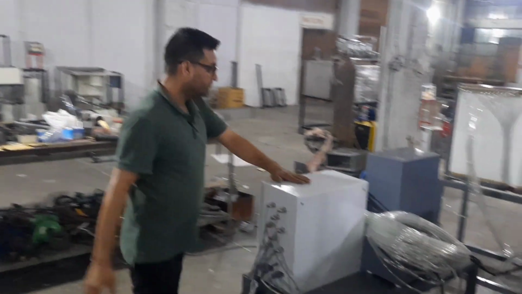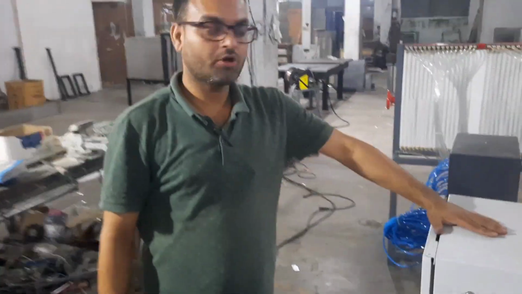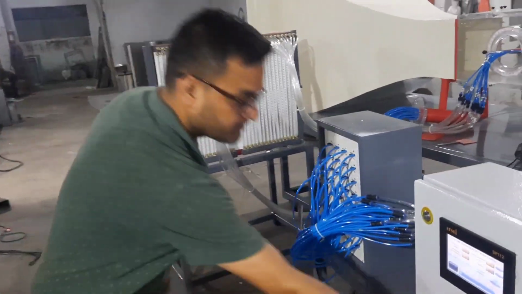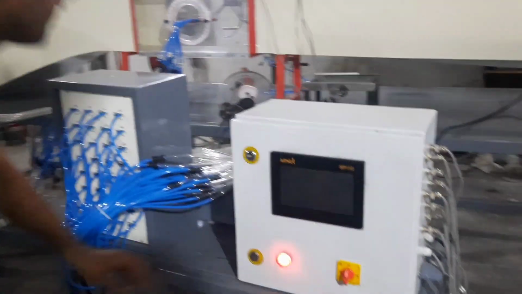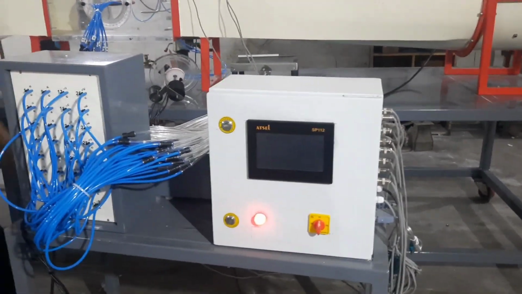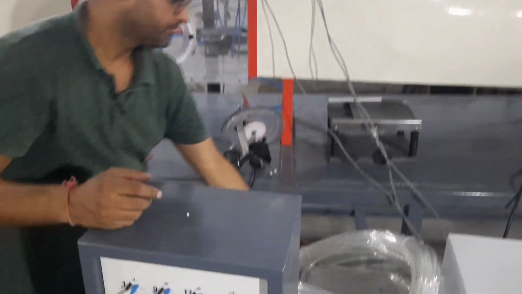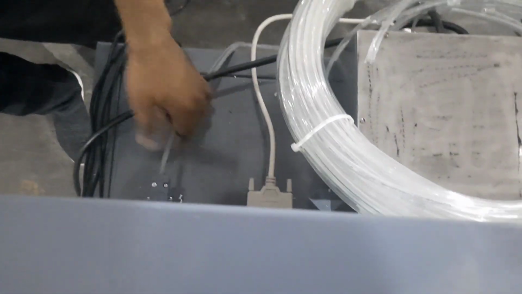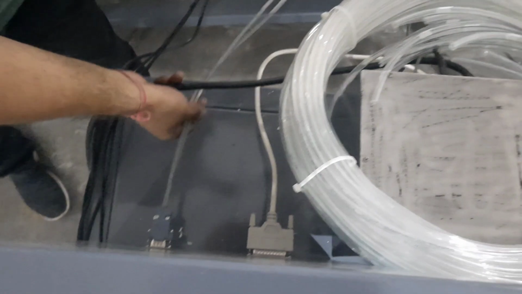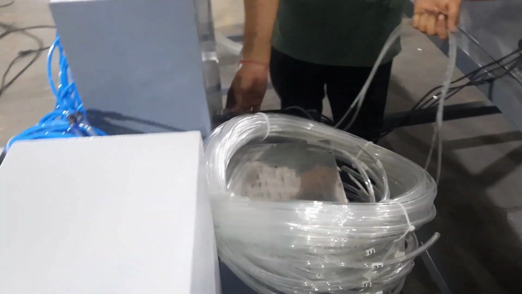Now we will see how to operate this open circuit wind tunnel. Before starting the run, you have to make sure that all connections are intact in their place. This is a 32-point connector that is connected to the point here, and this is the power supply that is connected here. When both these connections are in place, only then will these two communicate with each other.